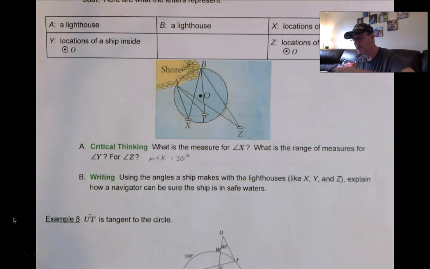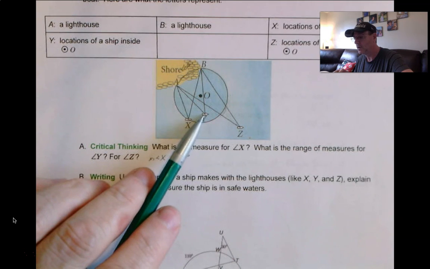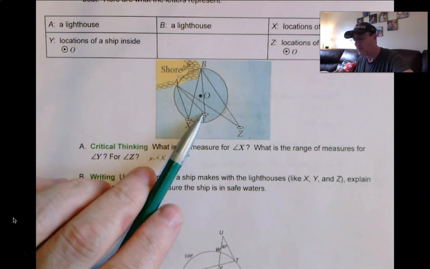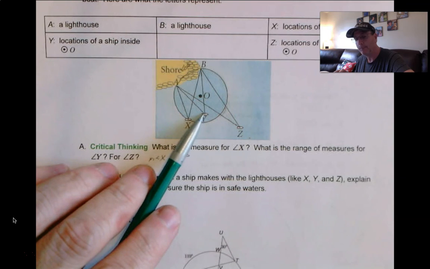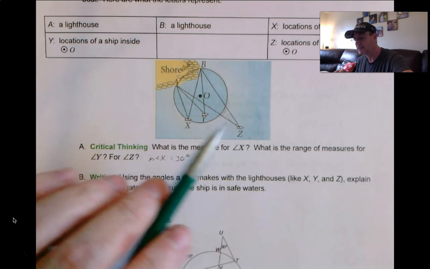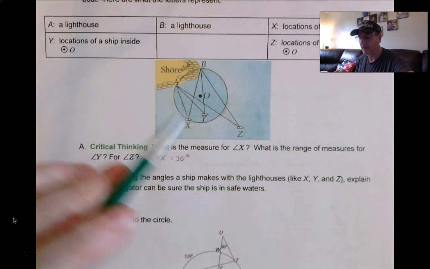So if it's 30 degrees, what could the angle y be and what could the angle z be? Well, let's first think, does y get bigger or smaller than x? Does z get bigger or smaller than x? One does one, the other does the other.